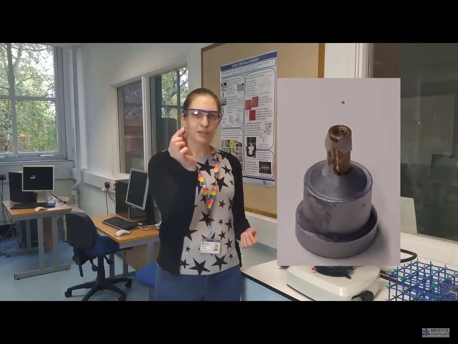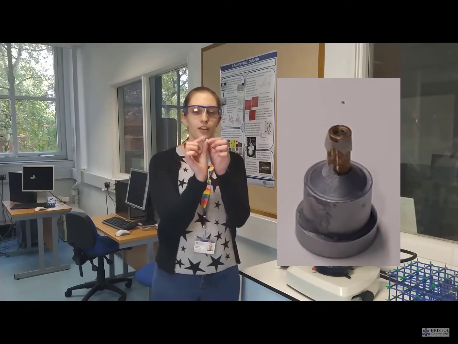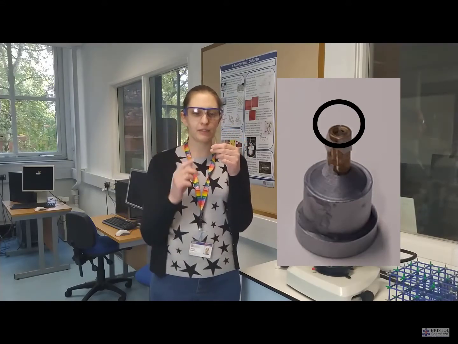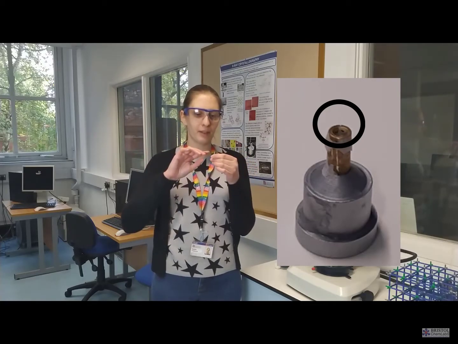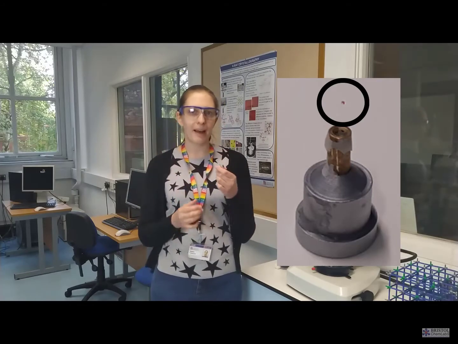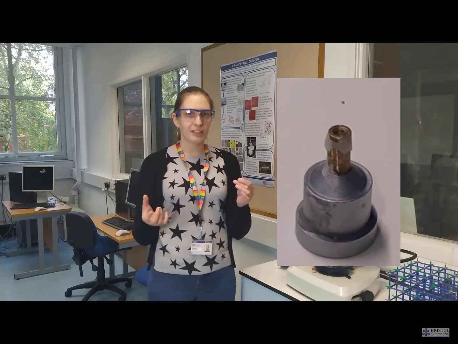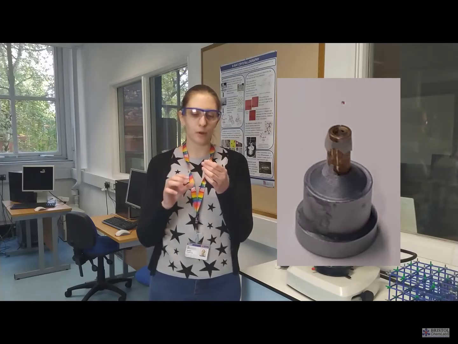This is our sample stage for our single crystal diffractometers. So the bottom part is a magnet that connects it to the instrument. Then we have a thin piece of glass which is amorphous, so it's not crystalline, it's not going to interfere with our diffraction. And on the very tip we have our little crystal that's about 0.2 millimeters in dimensions, although as we've seen we get different shaped crystals, so not every dimension is always 0.2 millimeters.